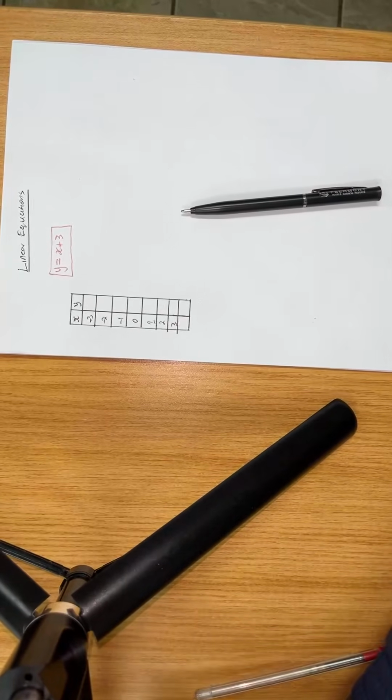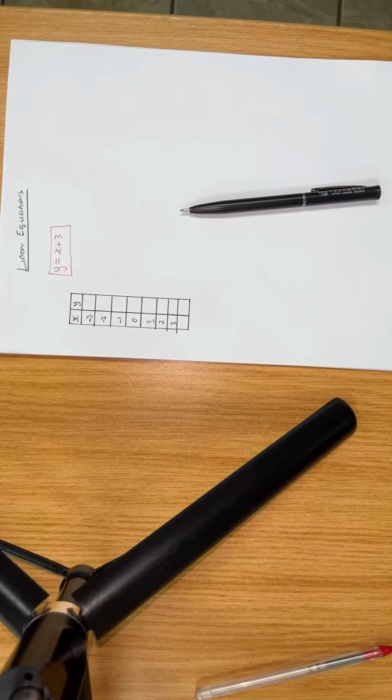Linear equations. Want to deal with the linear equations, my people.